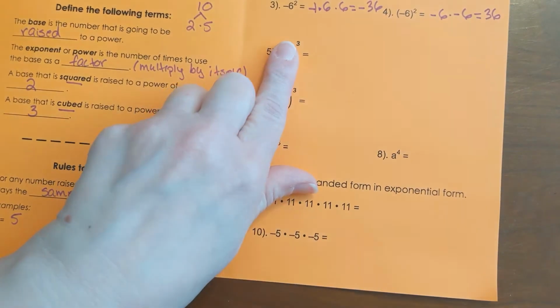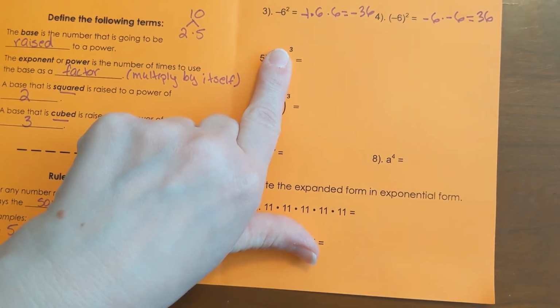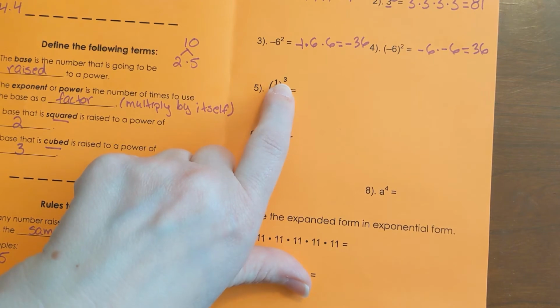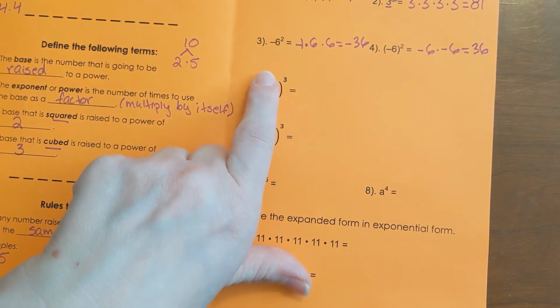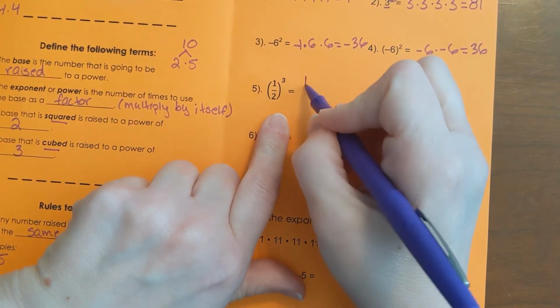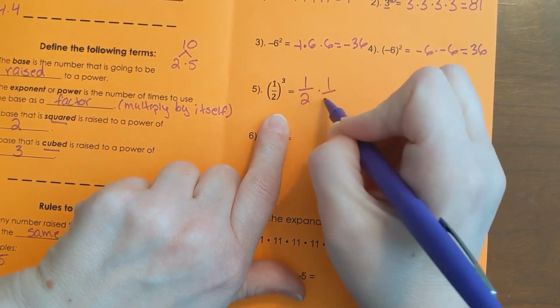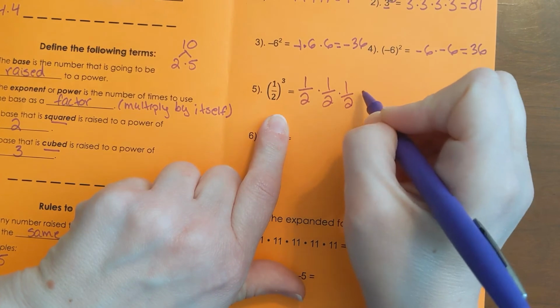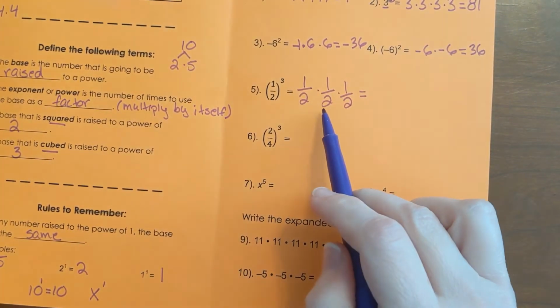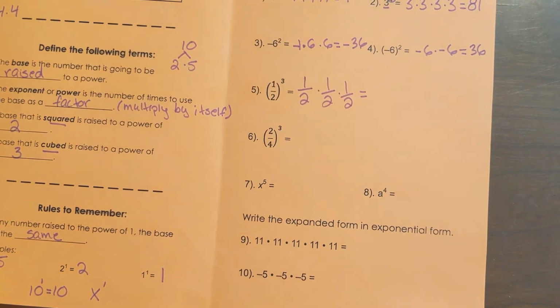So again, I have parentheses, and I see that this one is telling me to take this stuff, whatever it is in this parentheses, and multiply it by itself how many times? Well, my power is 3, so I need to multiply it 3 times. Well, my stuff happens to be the fraction 1/2. So that's what I'm going to write down. Okay, so this means 1/2 times 1/2 times 1/2. It told me to multiply that stuff by itself 3 times.